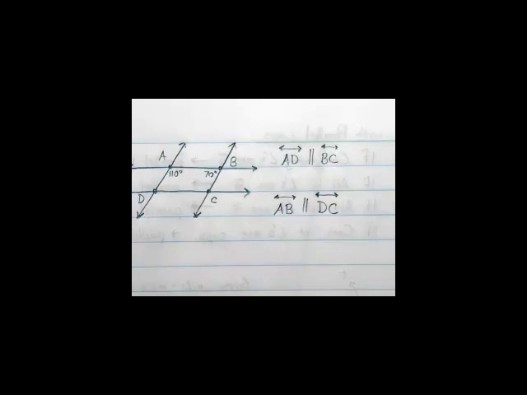For each of these statements, do you know that it's definitely true? And if it is, why?